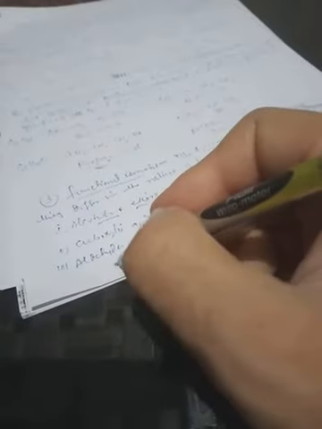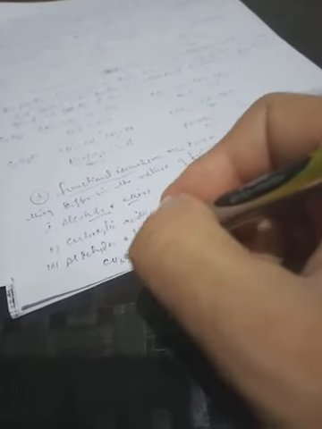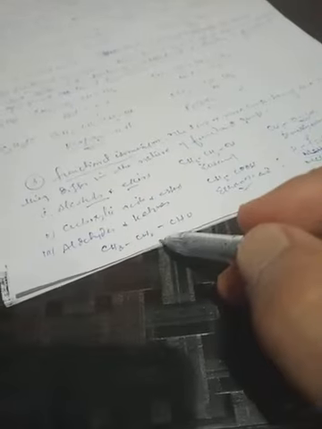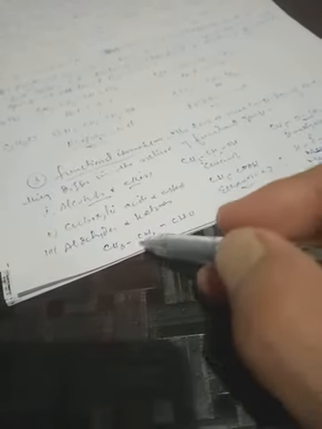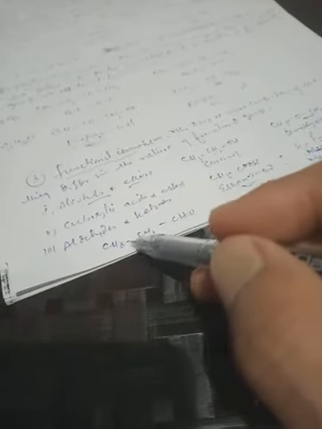Aldehydes and ketones, you see. Suppose the compound CH3CH2CHO. This is an aldehyde. It is propanal, with 1, 2 and 3 carbon atoms. Now let us see another compound, CH3 C double bond O CH3.